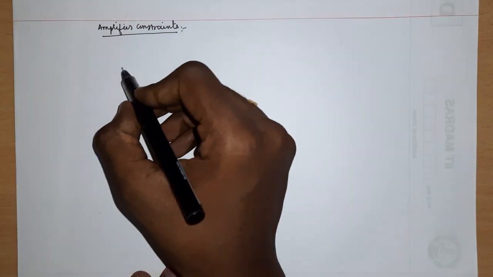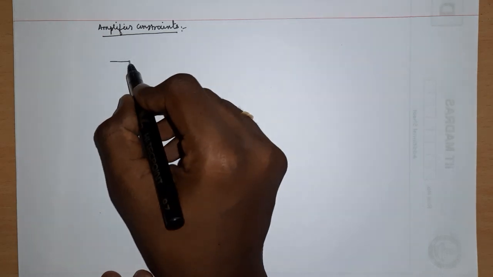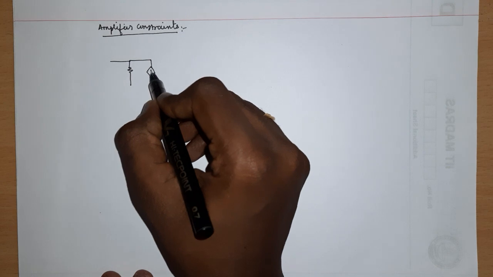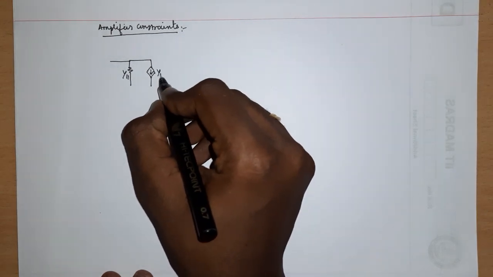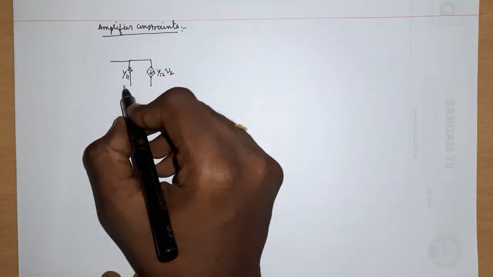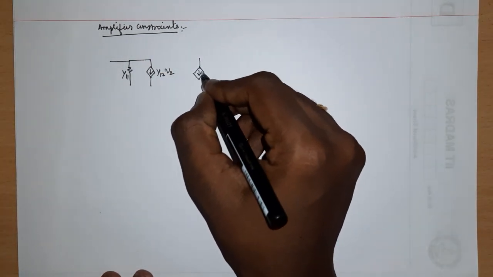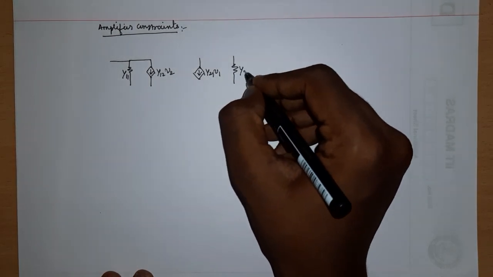Okay, and we came up with a circuit. We came up with a circuit something like this. This is y11 and this is y12 v2. Okay, and this is y21 v1 and this is y22.